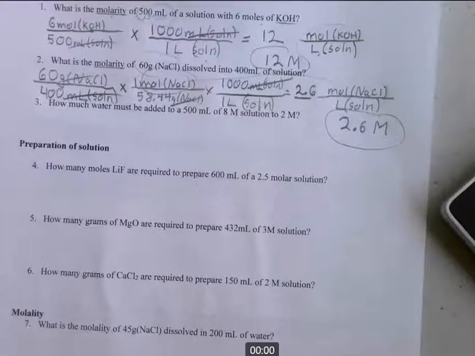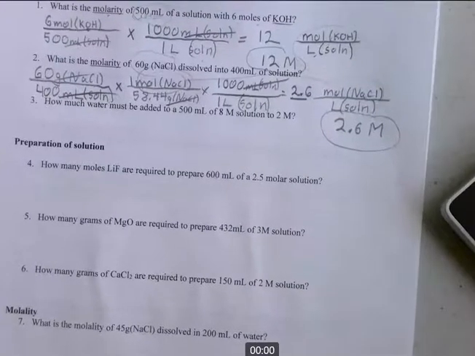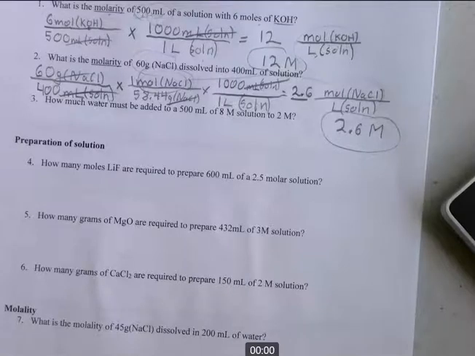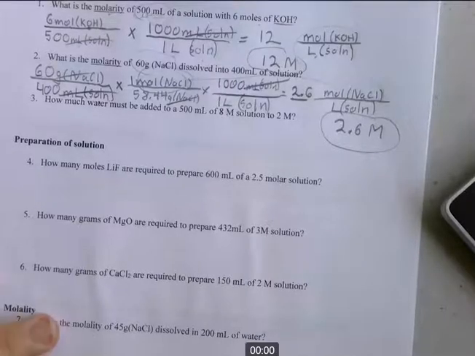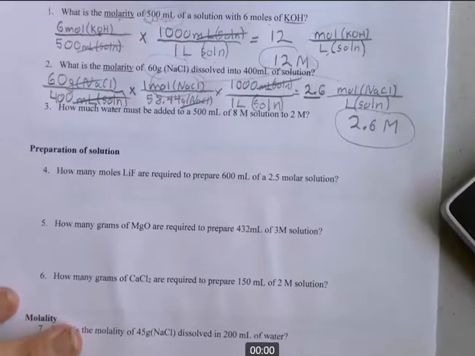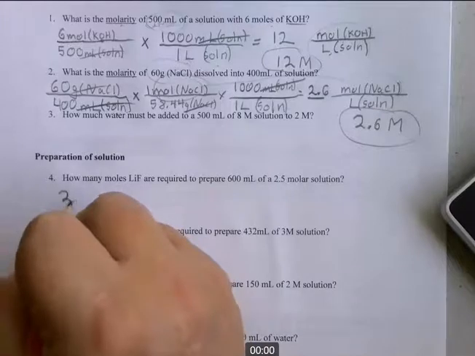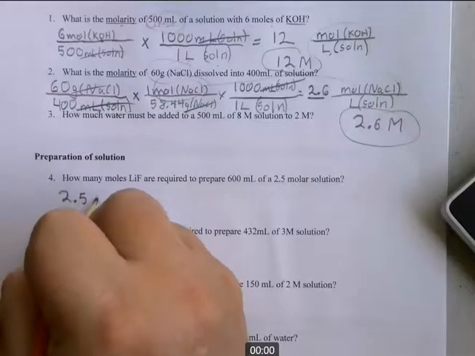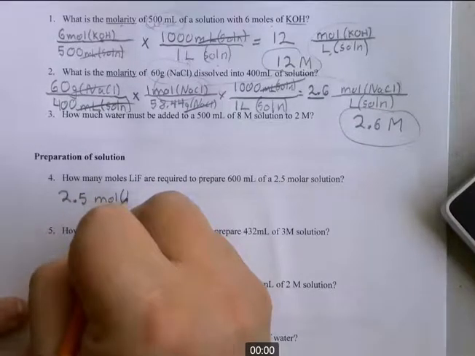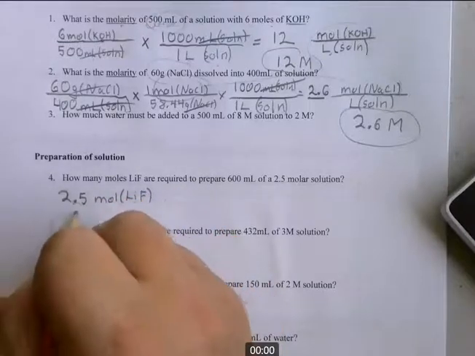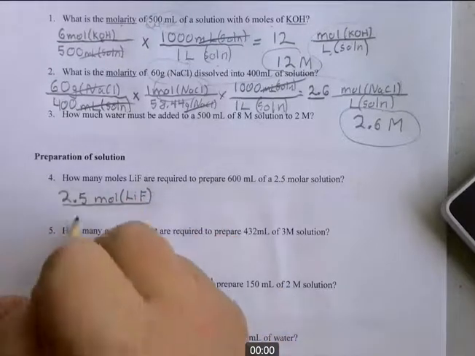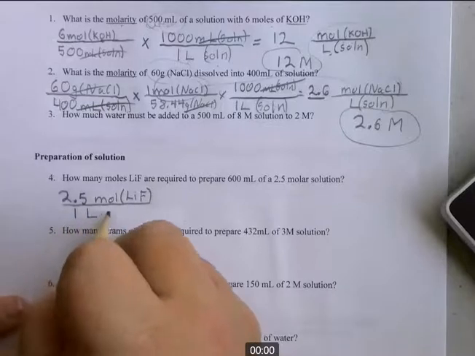So this is probably a question they could ask you: how do you prepare a solution of so much molarity, of such a concentration? How many moles of LiF are required to prepare 600 milliliters of a 2.5 molar solution? Okay, so now we're starting at the other end. We're starting at 2.5 molar. So write out what that means. It means 2.5 moles of lithium fluoride over 1 liter of solution.